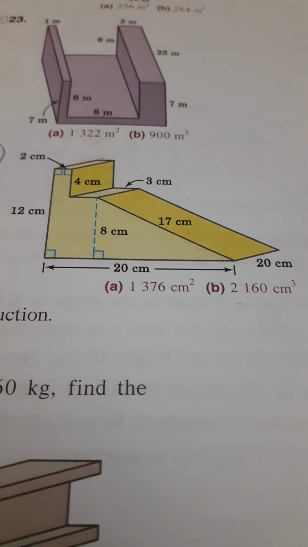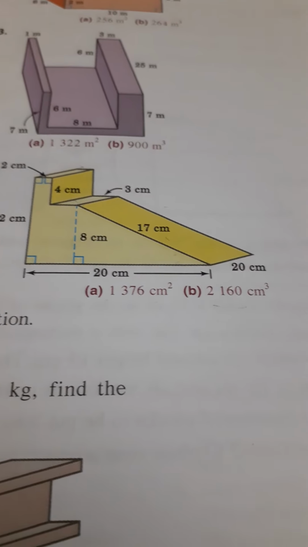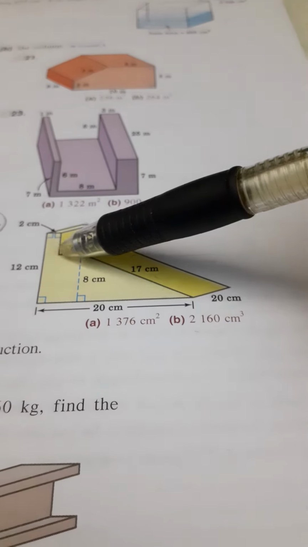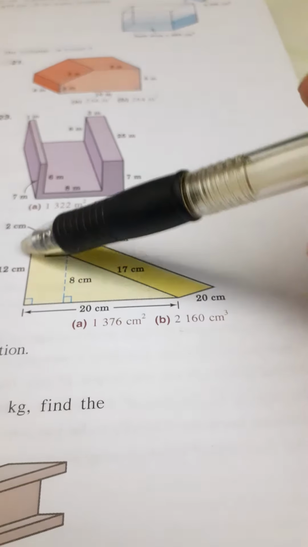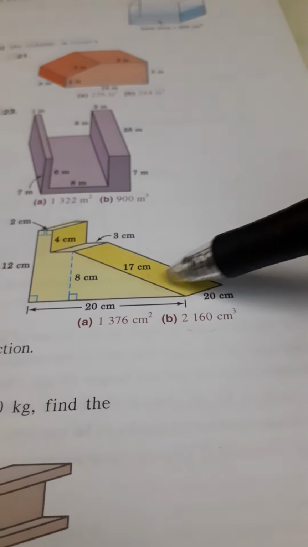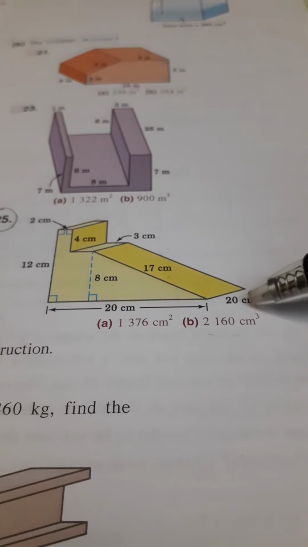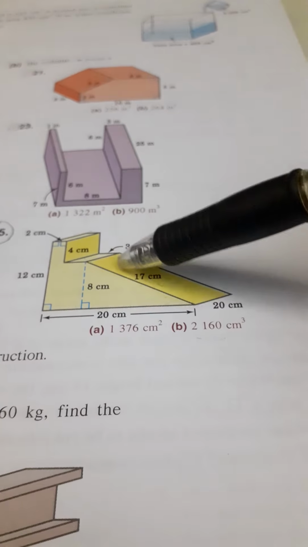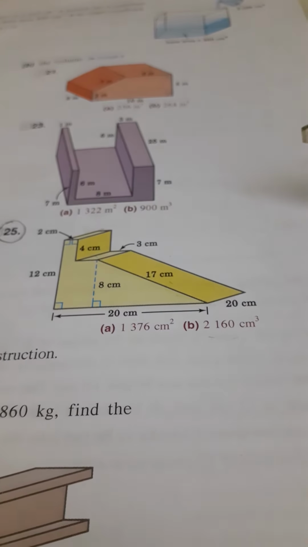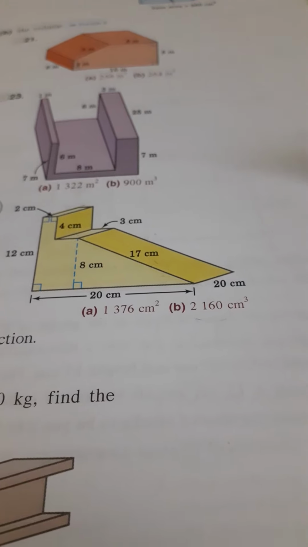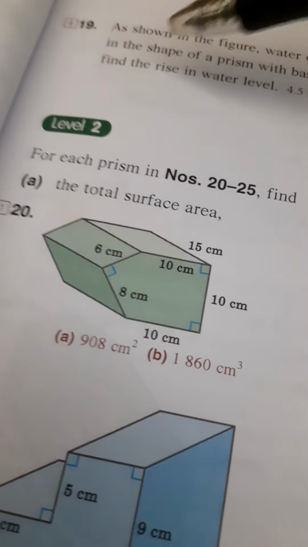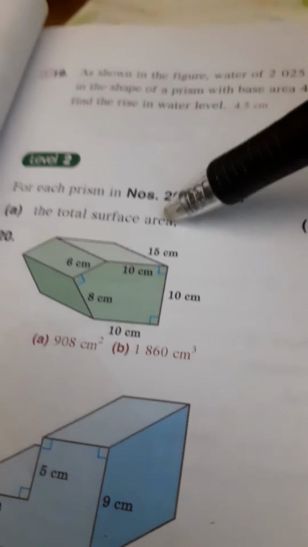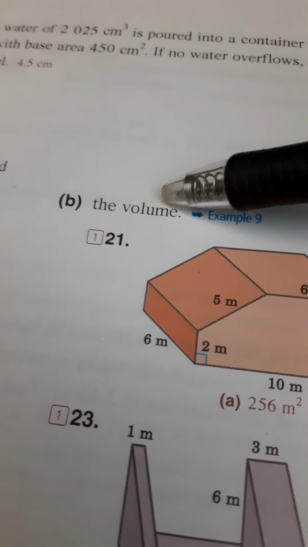Now, let's take a look at this problem. This is the solid, and you can see that this is the base, and it is a prism, and therefore this 20 cm represents the height of this prism, and this is the base. If you look at the instruction for this exercise, for each prism, you need to find the total surface area and the volume.